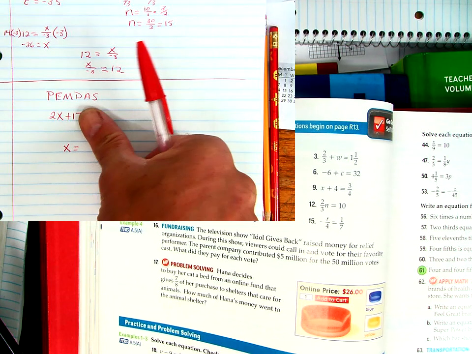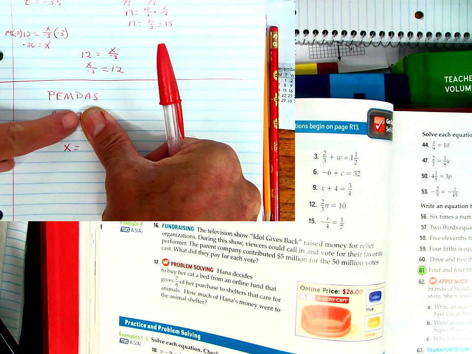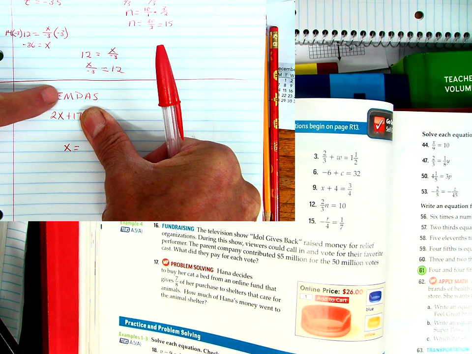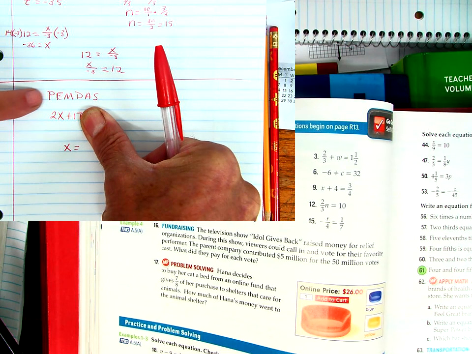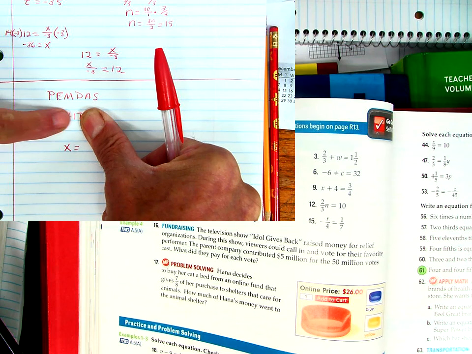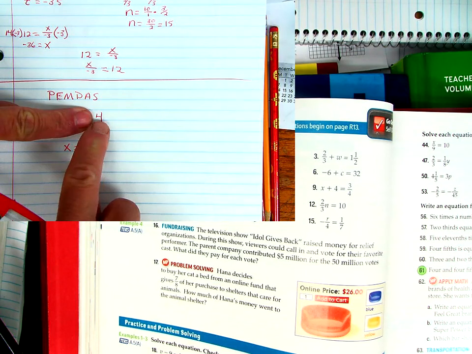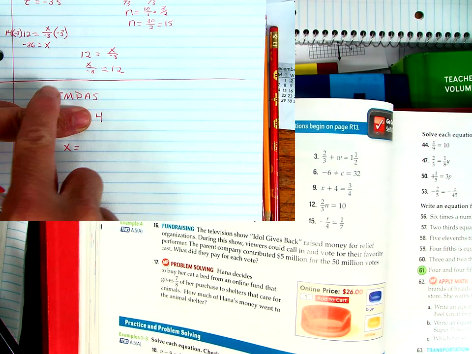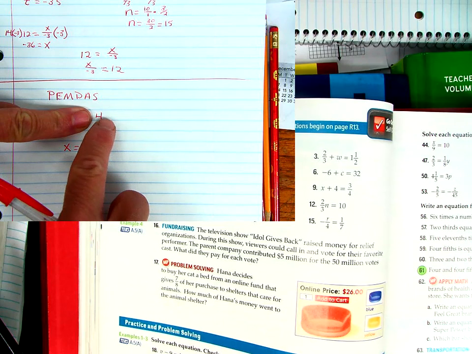So if there were still math to do on the left-hand side, we would follow PEMDAS, the order of operations, to completely simplify this side. If there were still math to do on this side, we would follow PEMDAS to finish the math on this side.